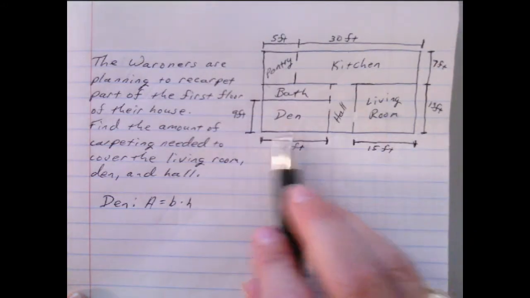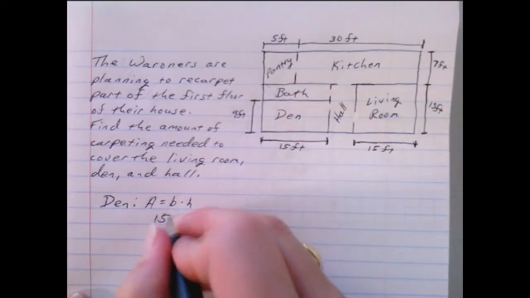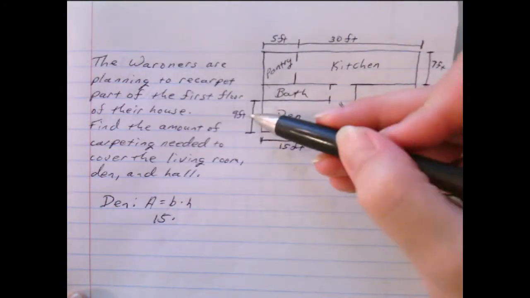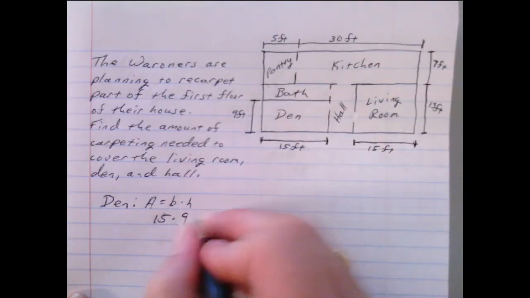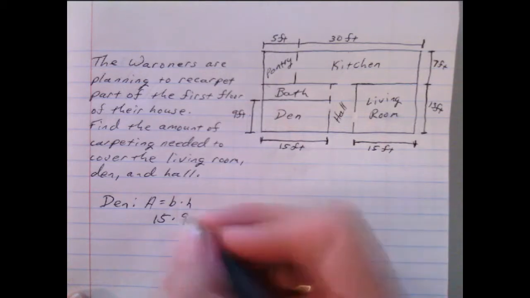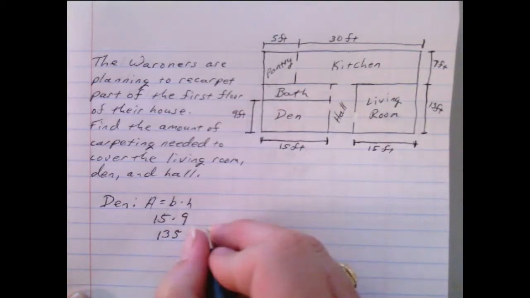The base for the den is this one here. We have 15. And the height perpendicular to the base is here. That one says 9. So when we do the area there, we get 135 feet squared.